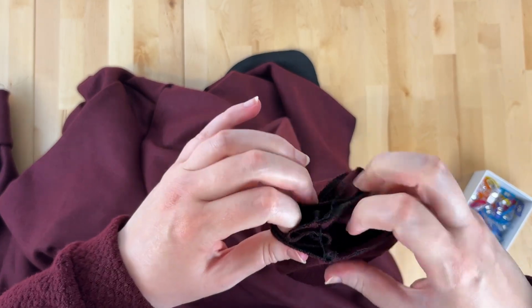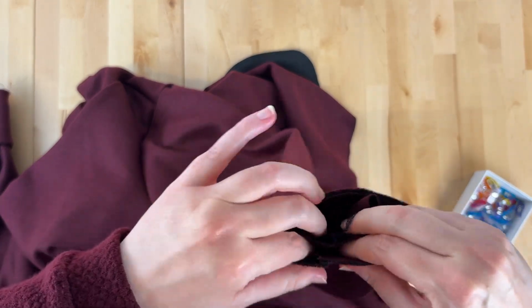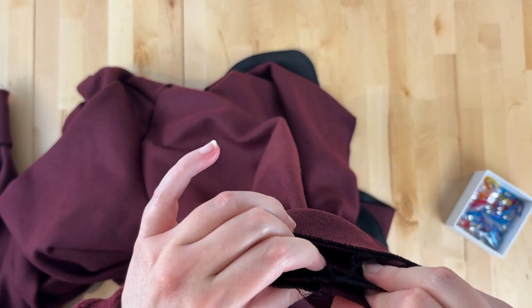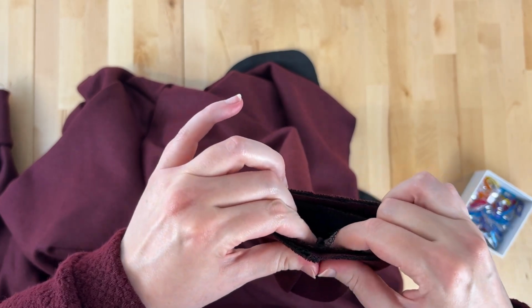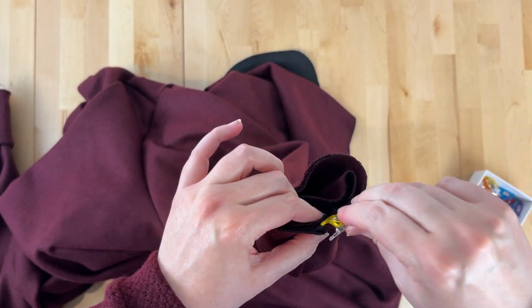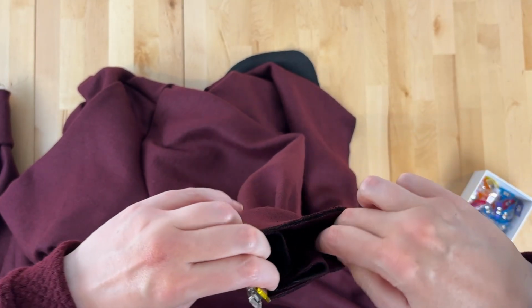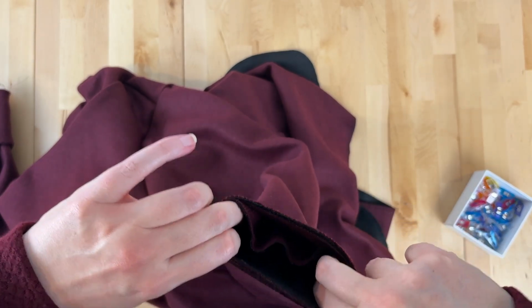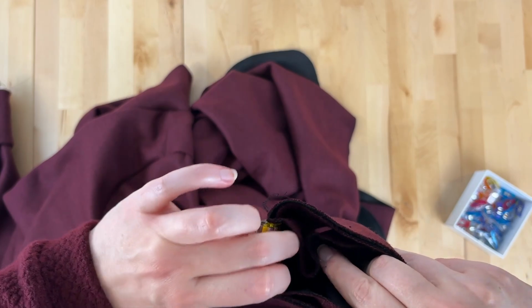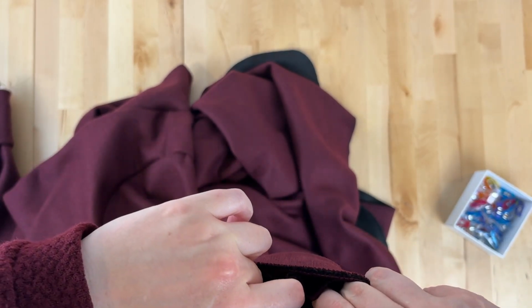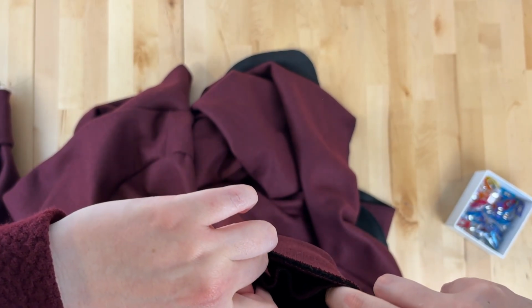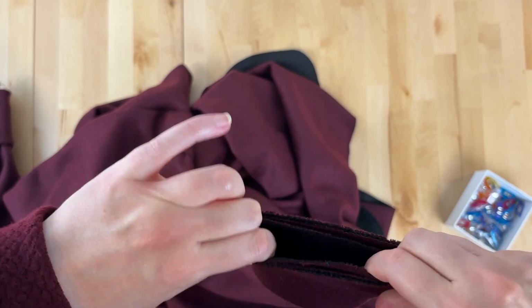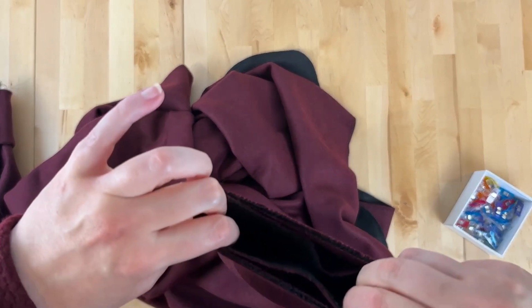Okay. Again, alternating the seam allowance. One to the left, one to the right. And then I stretch the cuff a bit.